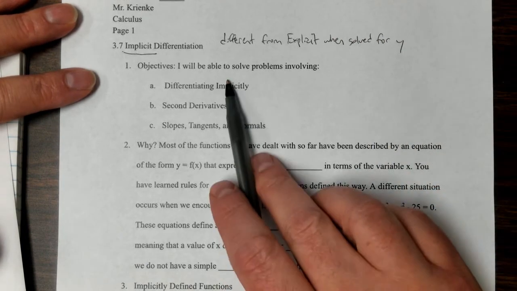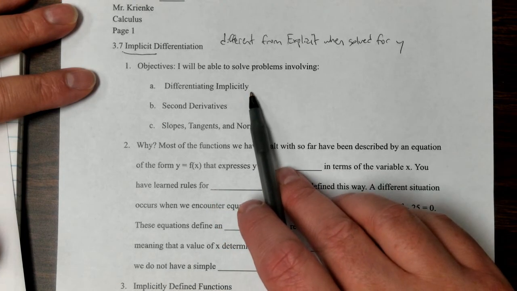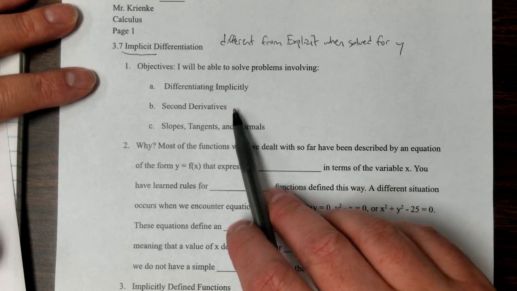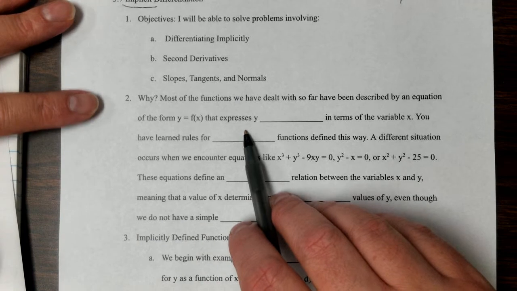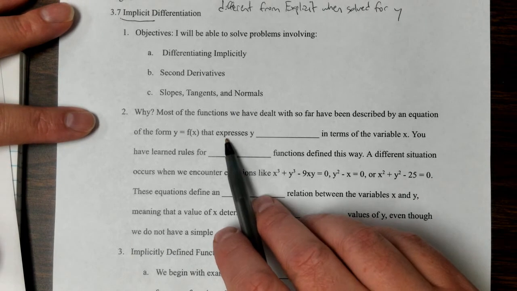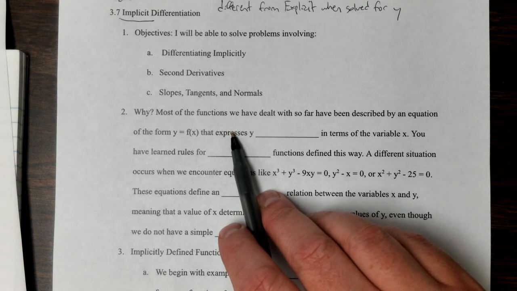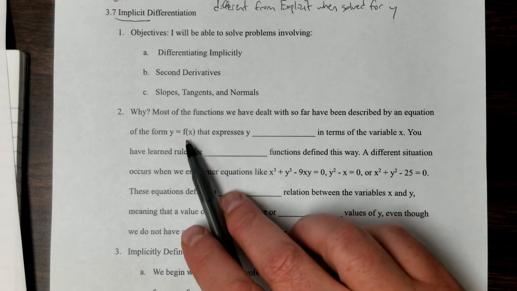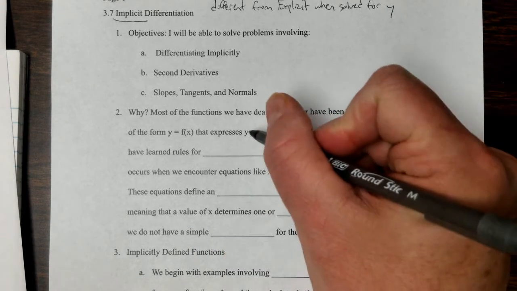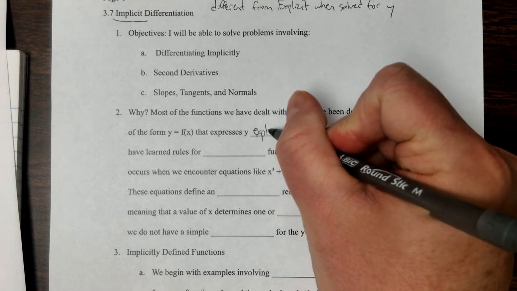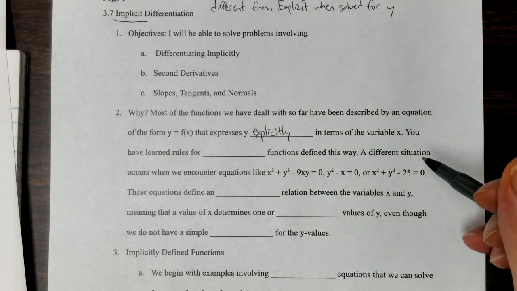Your objective is to be able to solve problems involving differentiating implicitly, second derivatives, and slopes, tangents, and normals. While we're studying this, most of the functions we've dealt with so far have been described by an equation of the form y equal f of x that expresses y explicitly in terms of the variable x.